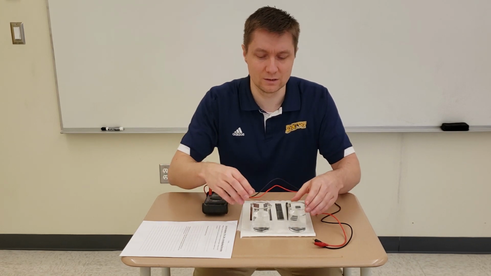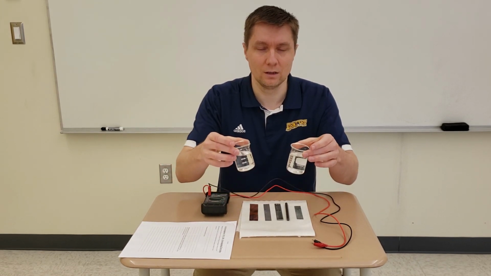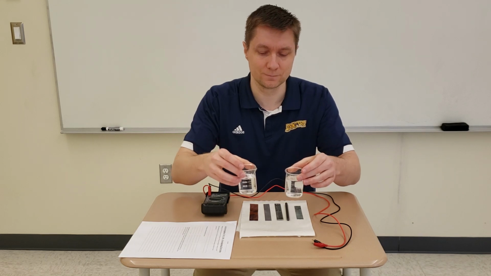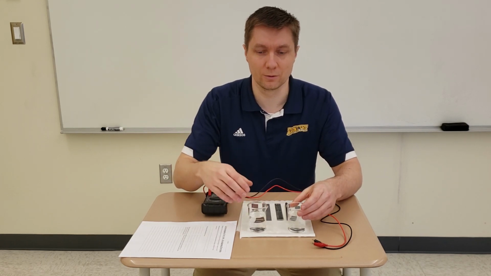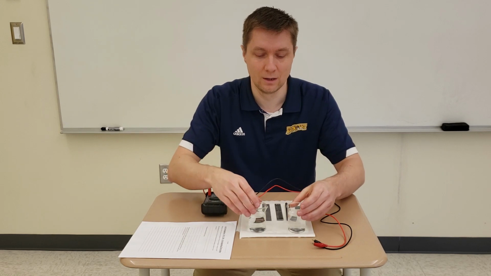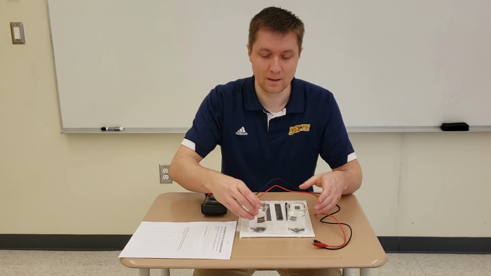The other experiment that we're going to be testing, or problem we're going to be testing, is which electrolyte is going to yield the highest voltage. And so we have two electrolyte solutions here that we're going to test. We have a salt solution and we have an acid solution.